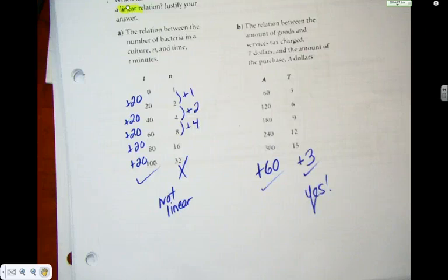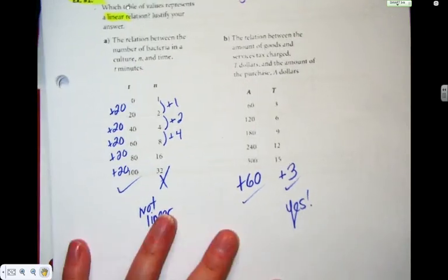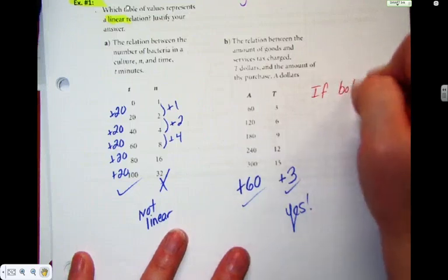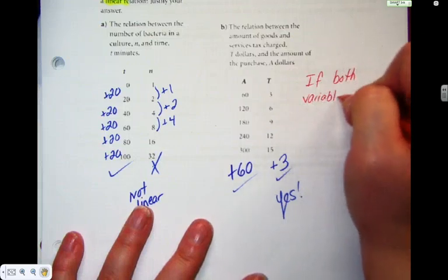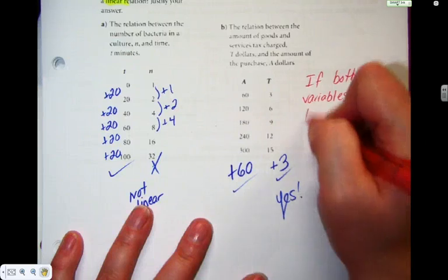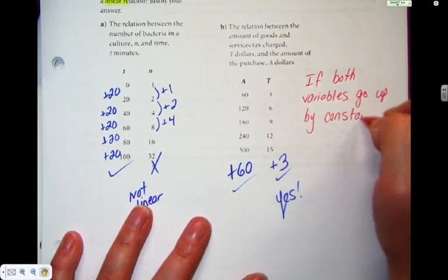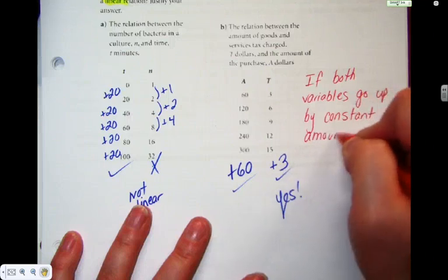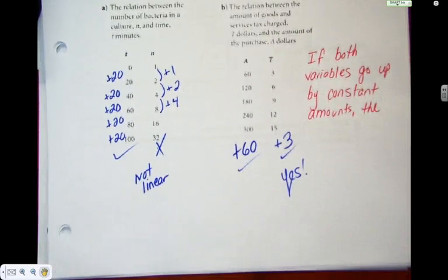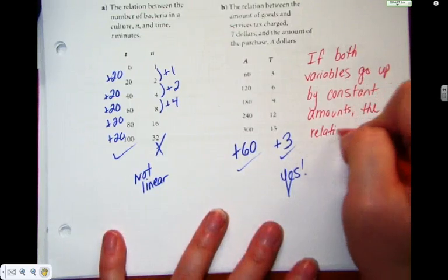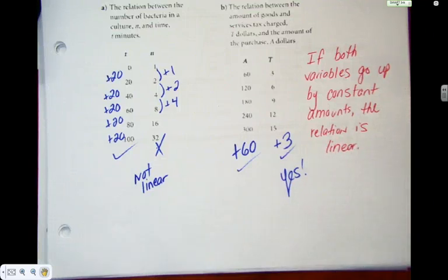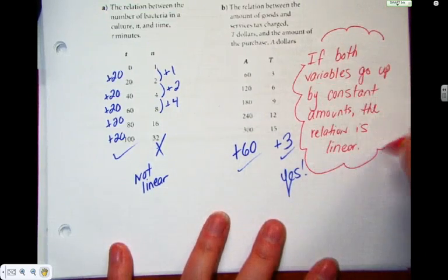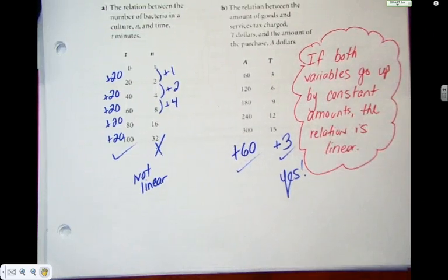Let's just write some words for the wordy people, and I'm going to grab my red pen. If both the x and y variables, or independent, dependent, doesn't matter what you call them, if both variables go up by constant amounts, the relation is linear.